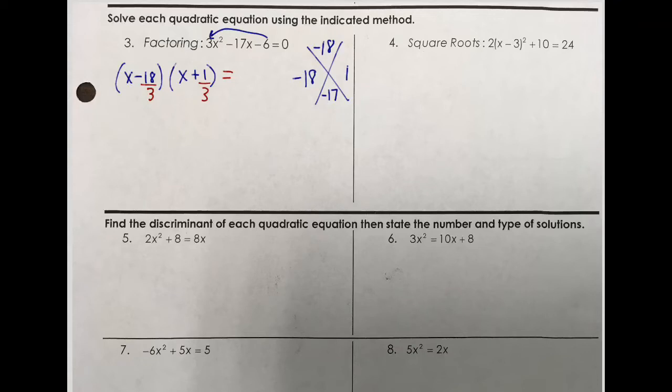And then this does simplify, and simplifies to x minus 6. And so both of these are set equal to 0.